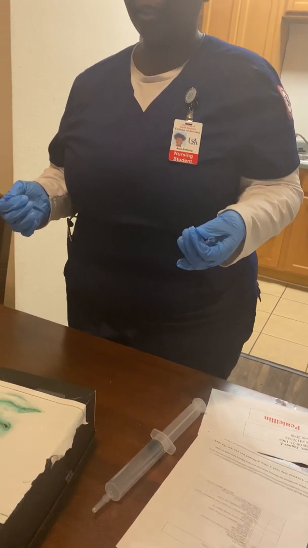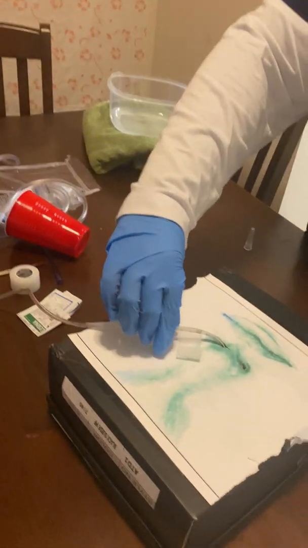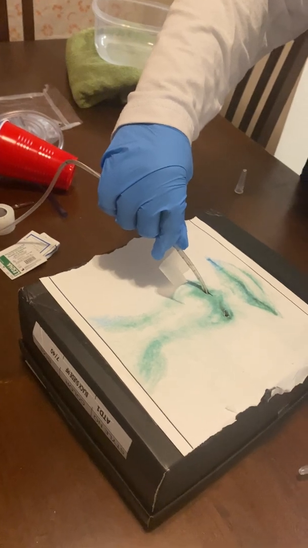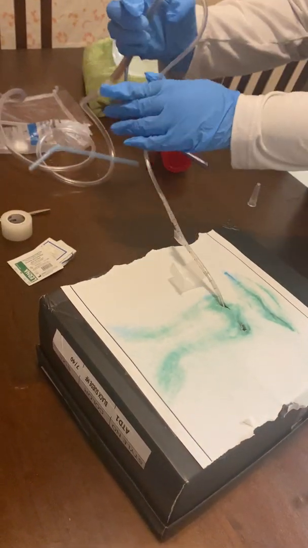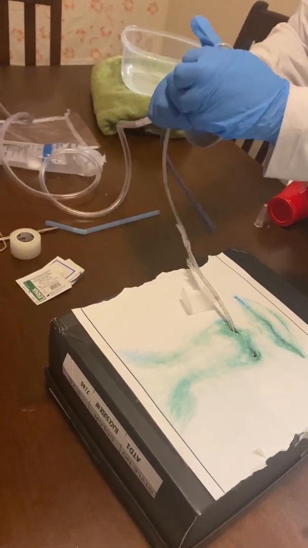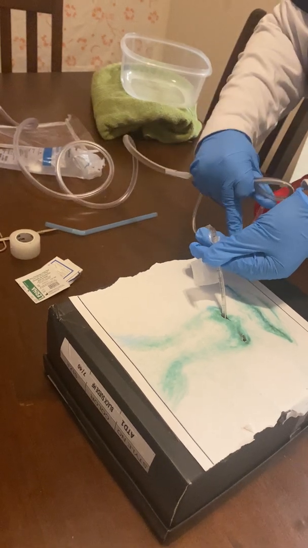I would ask the patient to get ready to breathe in and hold while I get ready to remove the tube. And I'm also going to make sure that it is kinked before I remove the tube. So here, and I'm just going to slowly come out.